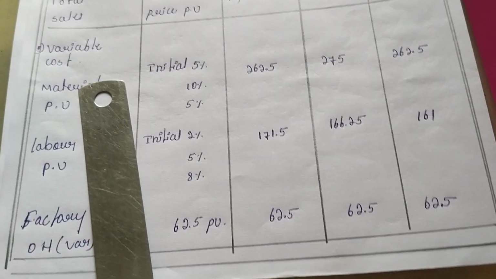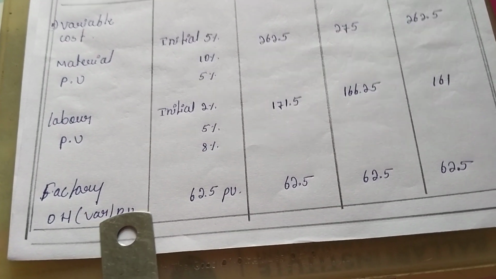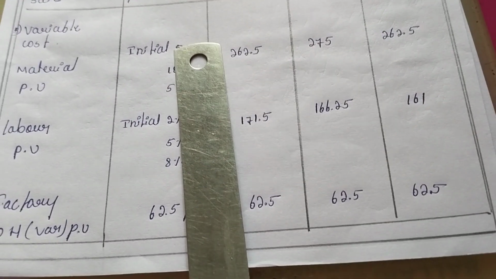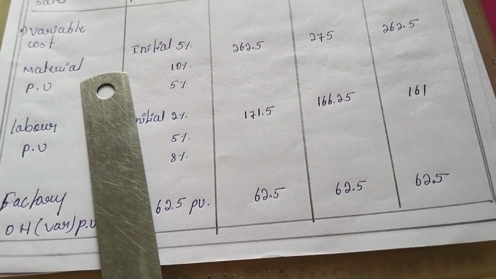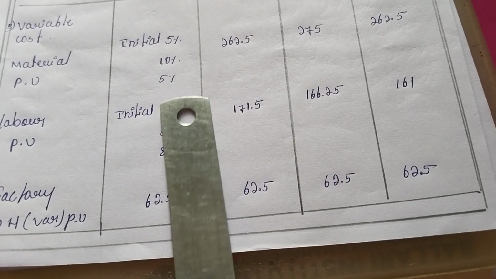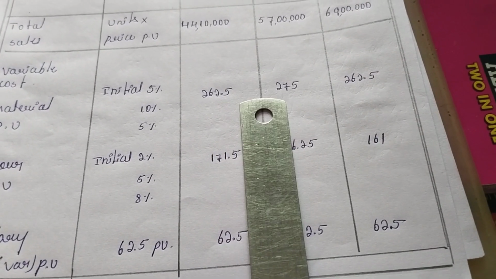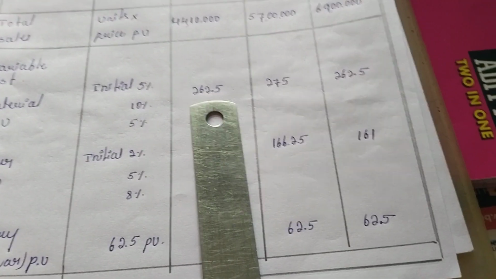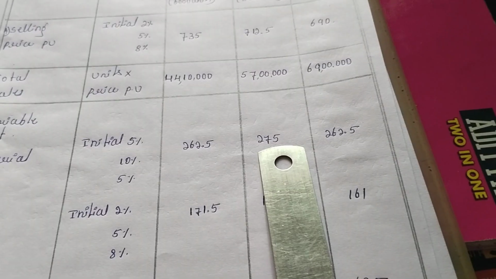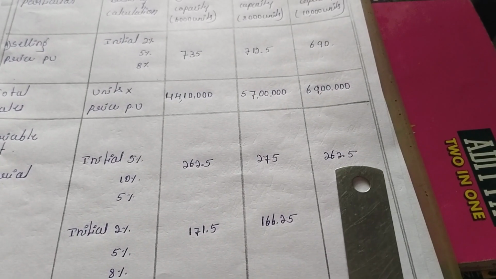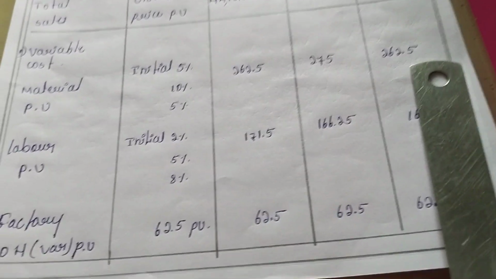Under the variable cost, we prepare material cost per unit, labor cost per unit and factory overhead per unit. The material cost is increased, not decreased, by 5%, 10% and 5%. Under 60% capacity, we have 262.5 rupees per unit, at 8,000 units 275 rupees per unit, and at 10,000 units, 100% capacity, 262.5 rupees per unit.